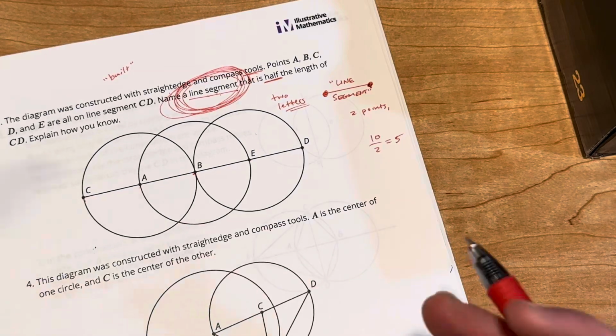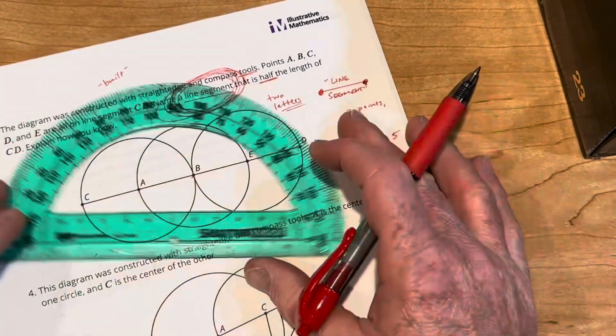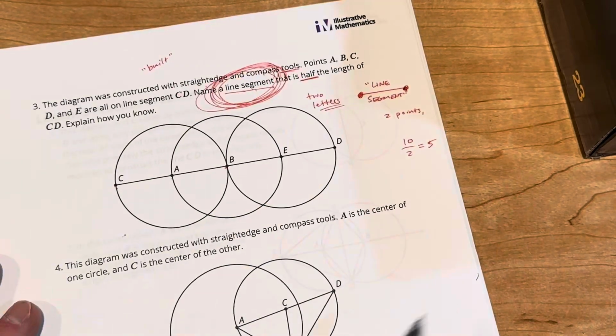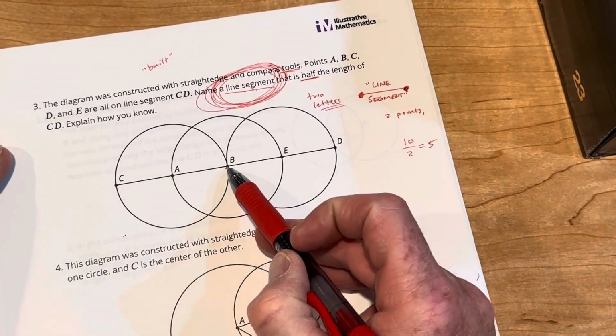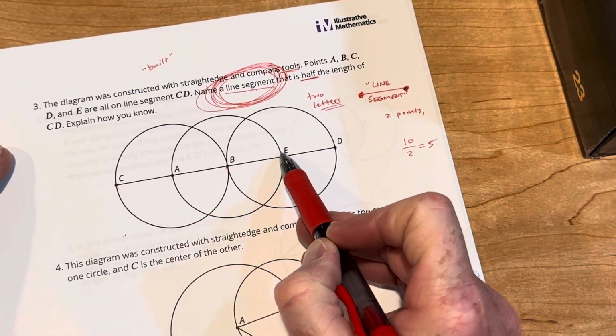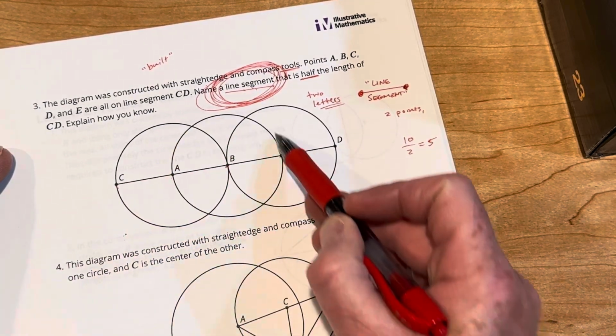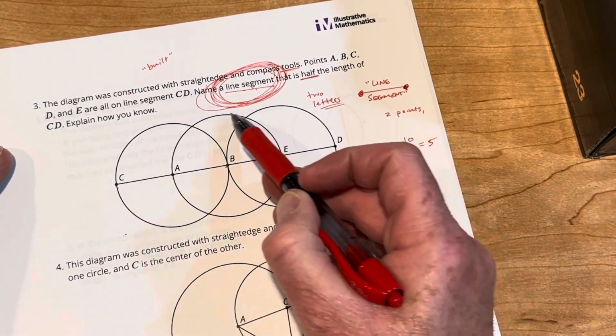Your first instinct might be, oh, let me measure it. But you don't even need to do that, and I'll tell you why. If you look at this circle, center B, this circle right here, what's the radius?